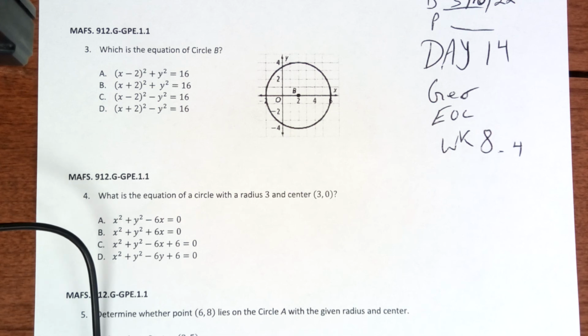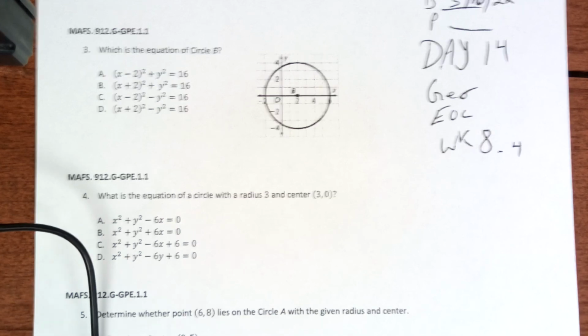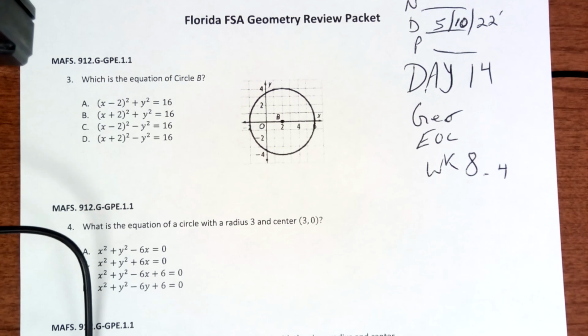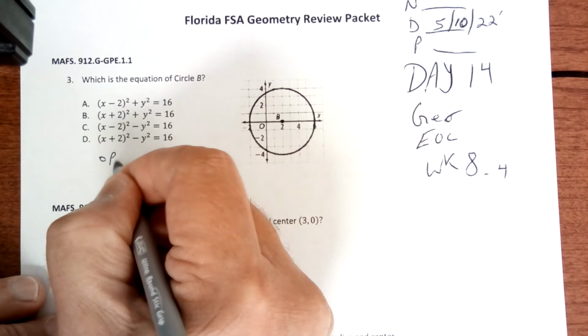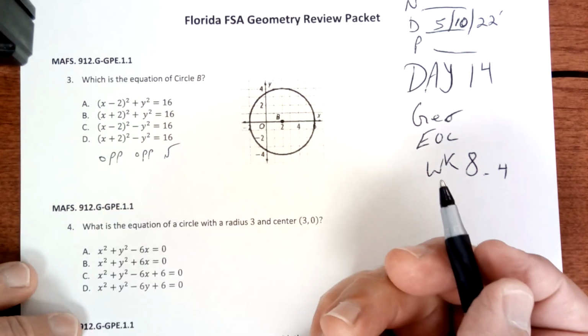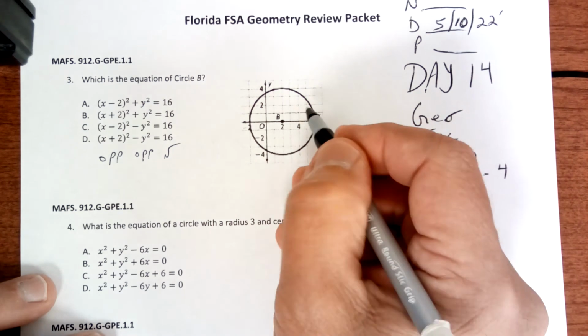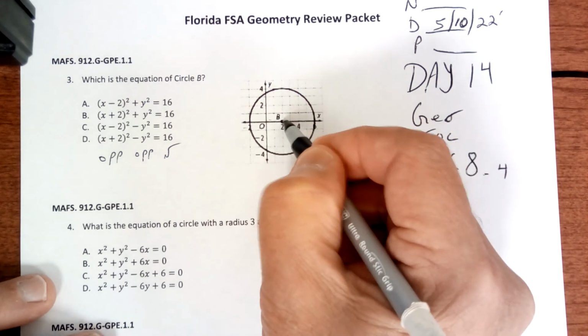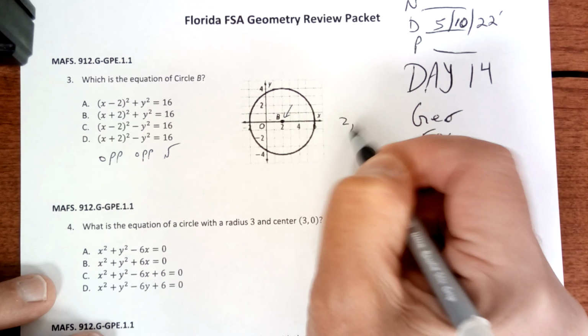Hello and good morning. Let's talk about this right here. This is a circle. Remember: opposite, opposite, square root. So we're going to do the opposite, opposite, square root. Okay? So if you look here, the center looks like it's over 2, up 0. So the center is (2, 0).